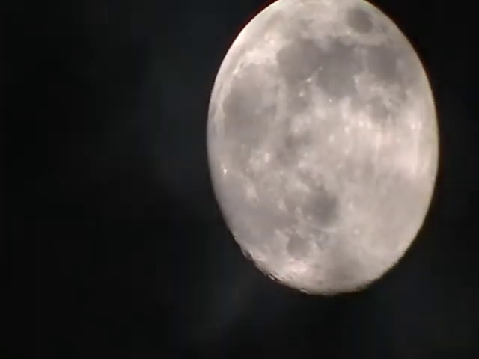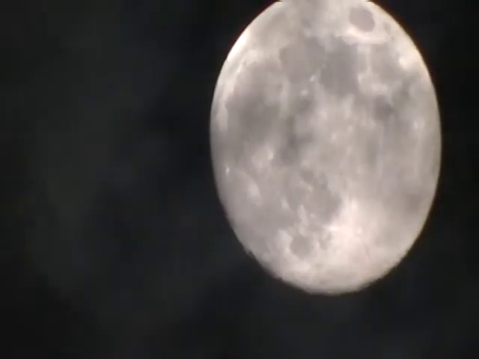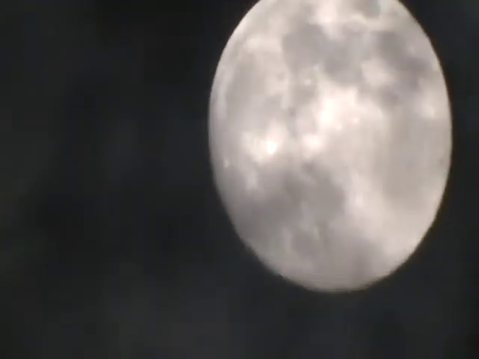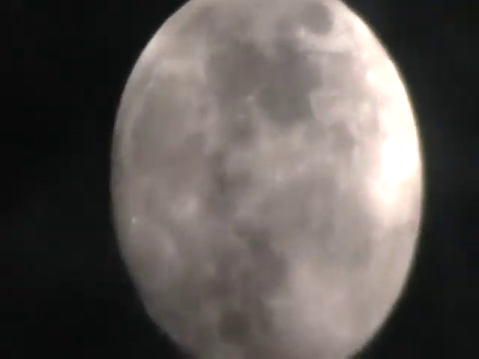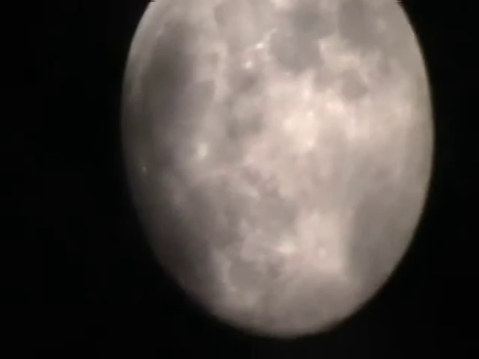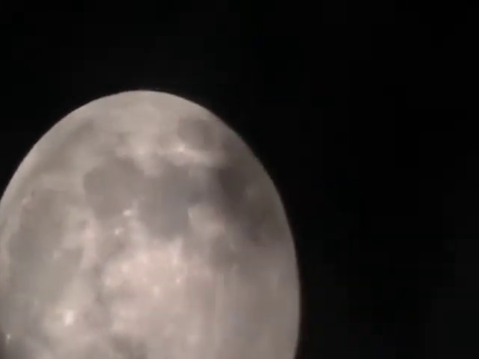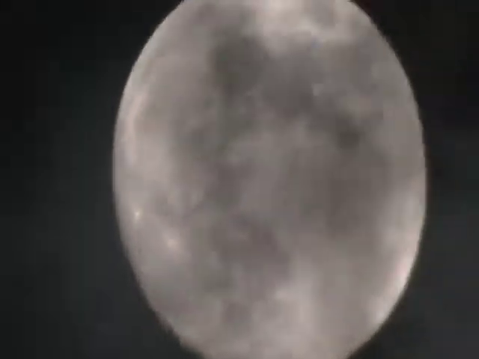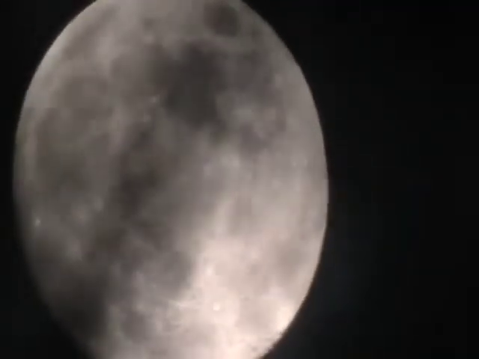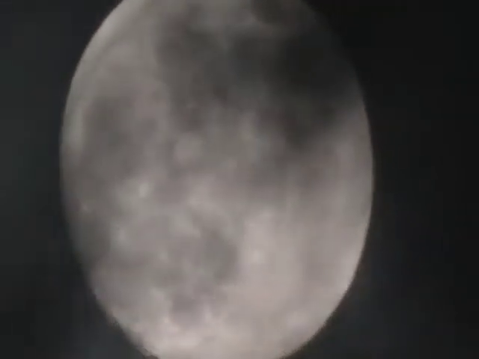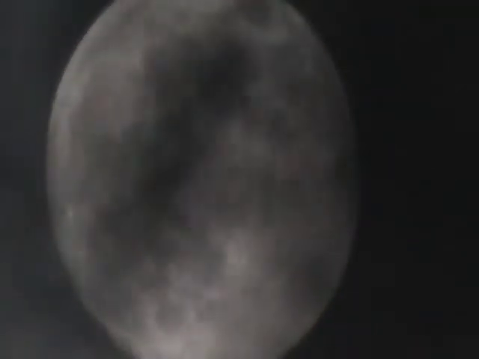Ooh, that's pretty good. There's a lot of clouds coming. Let's see if we can quickly zoom in. A little better.